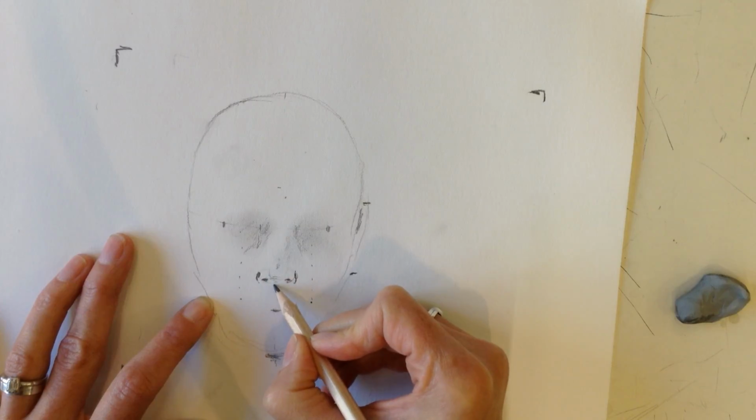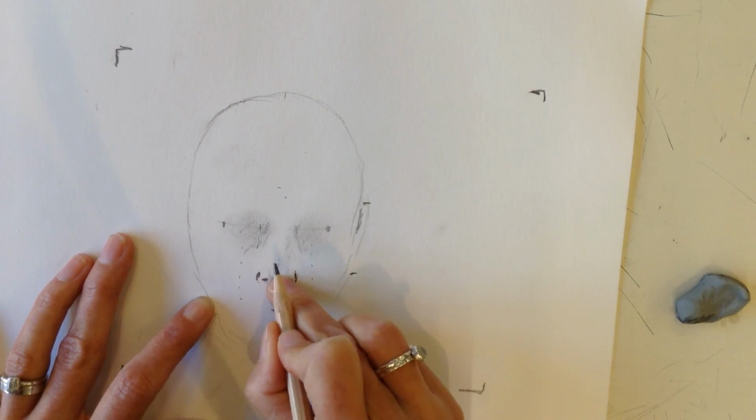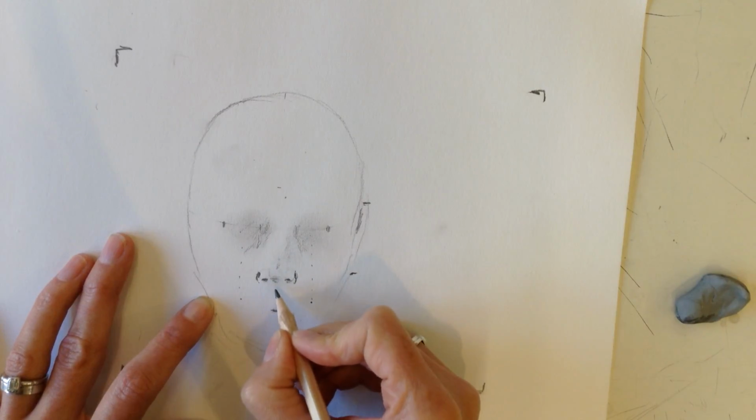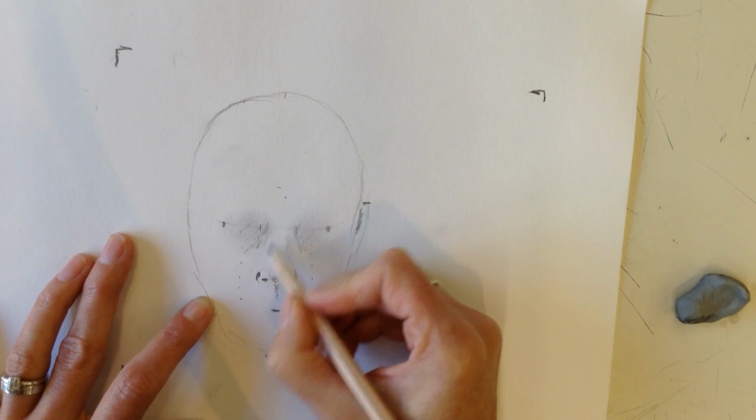Your nose also, because it's made of cartilage, your nose and your ears continue to grow as you age. And so if you find yourself kind of aged a little bit, then I would encourage you to consider the size of your nose.